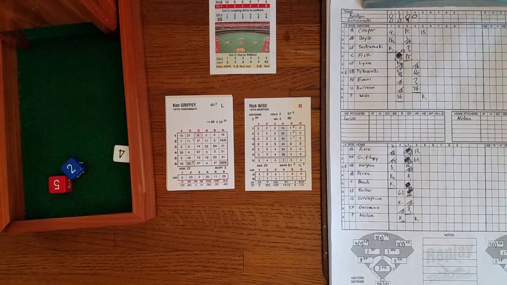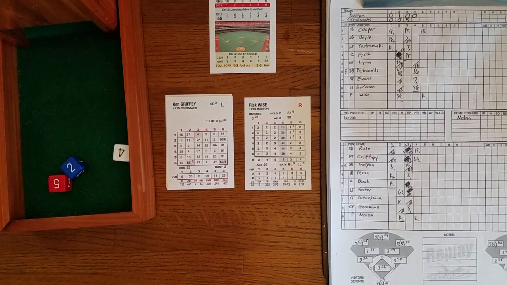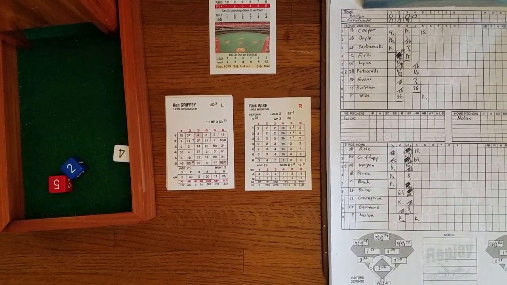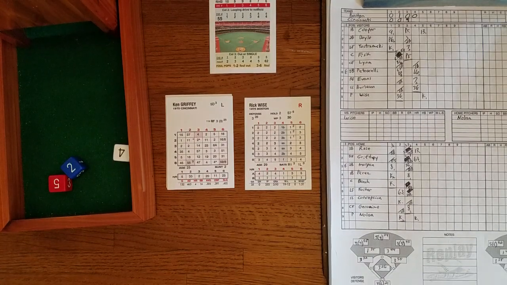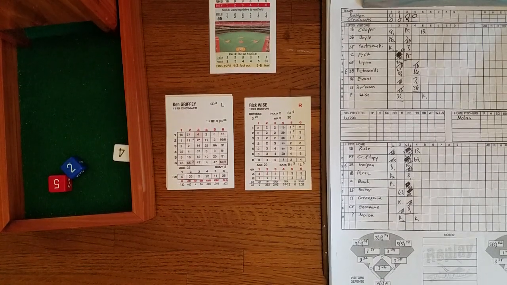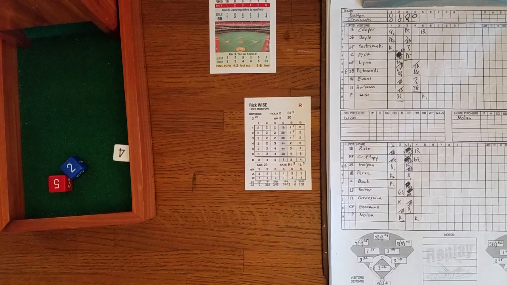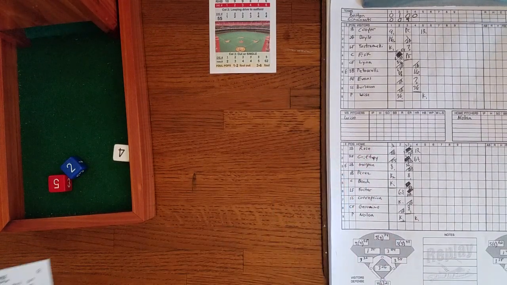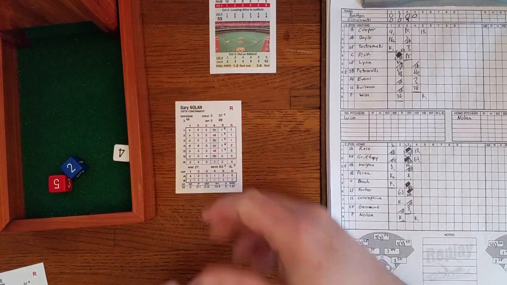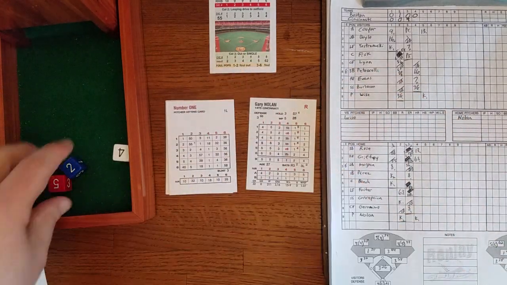So the obligatory whiteout has to come along as I messed that up. So we'll see. Although Rick Wise might continue. I think Rick Wise is going to keep pitching. So he's going to hit for himself. So this could very well be a strikeout for Rick Wise. We'll see.